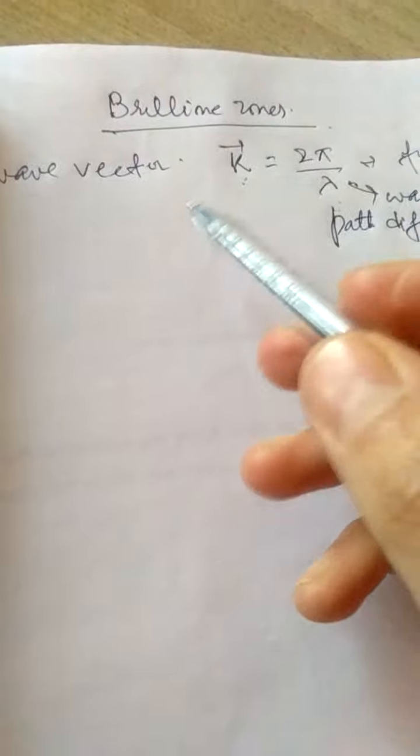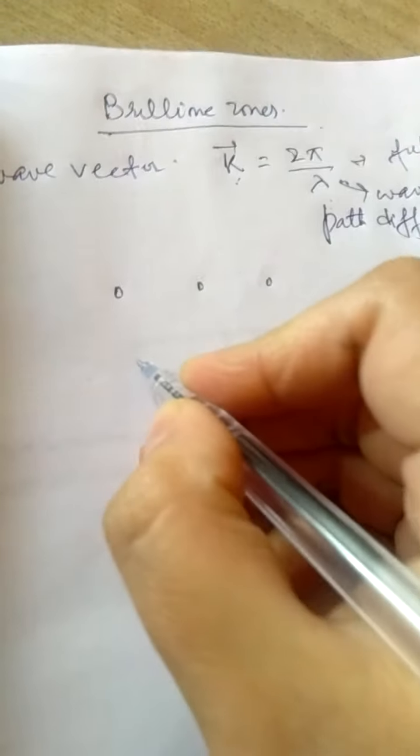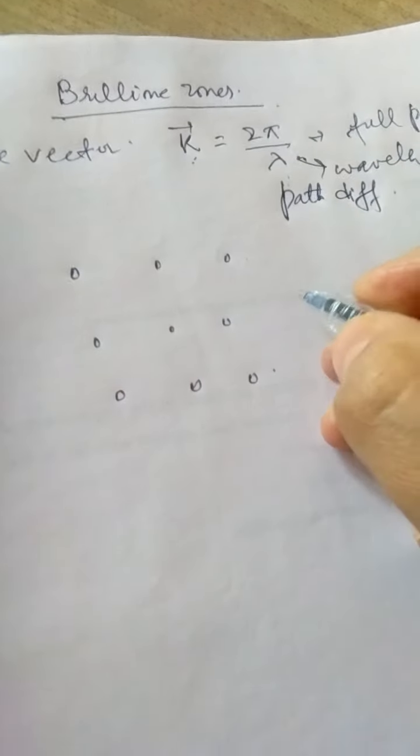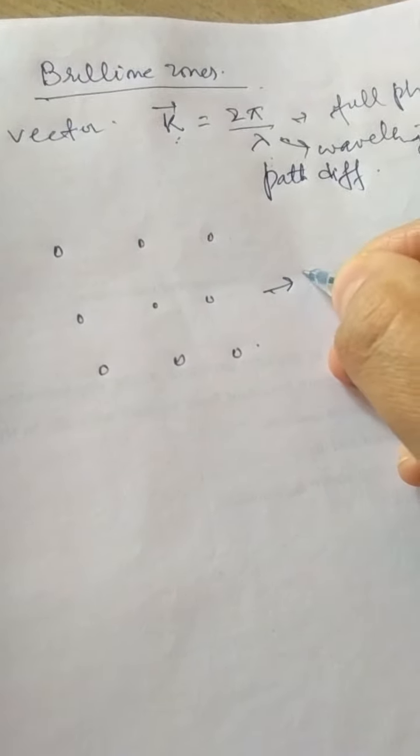Now when you deal with the same quantity in a lattice, in a solid, we know that these atoms are arranged in all possible directions. You can imagine at least 3 dimensions.